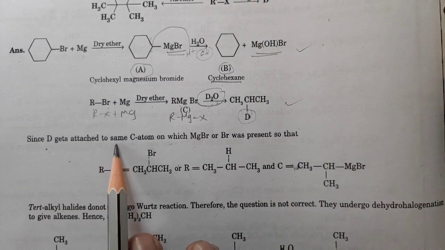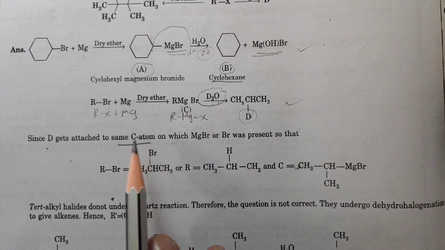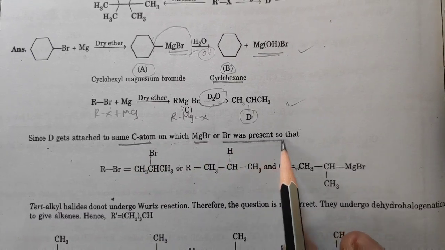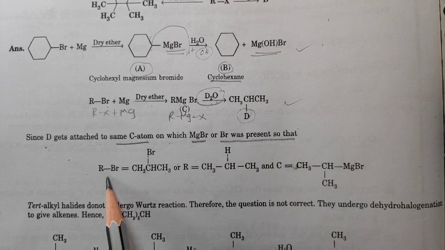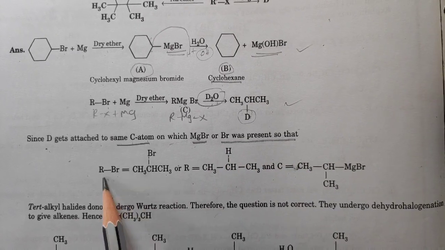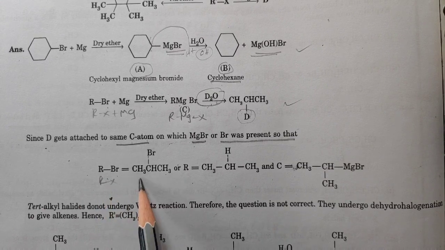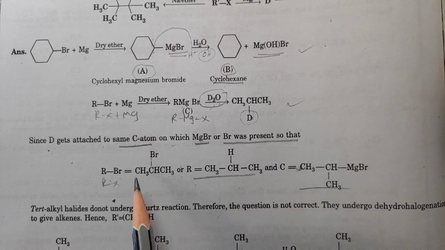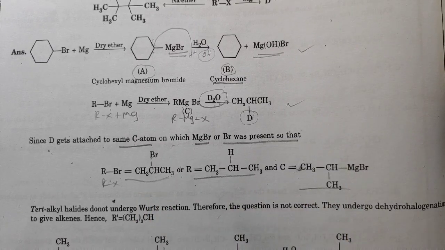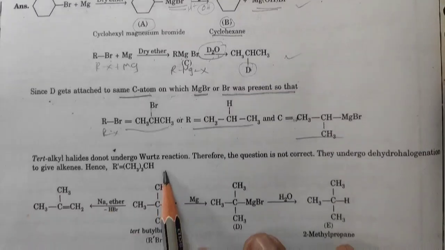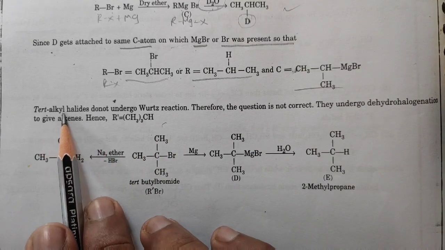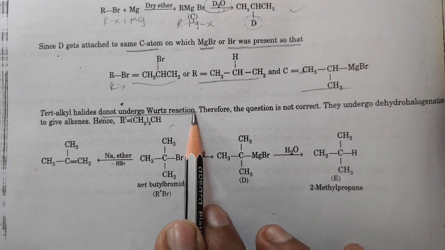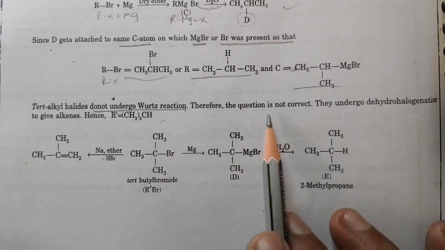Since D gets attached to the same carbon atom on which MgBr or Br was present, you will see RBr, that is RX. CH3CH, CH3, these three products can be formed, any of these products can be formed. But the question lies here: tertiary alkyl halides do not undergo the Wurtz reaction, which we have studied in the previous videos. Therefore the question is what?